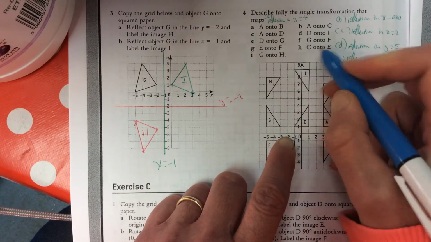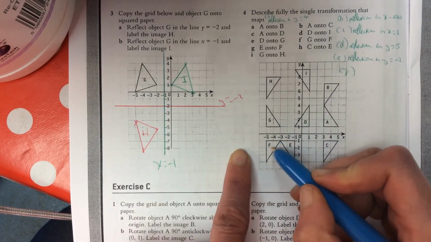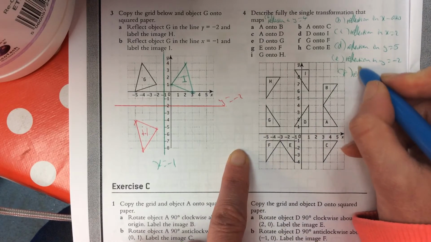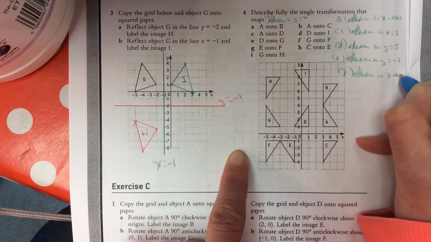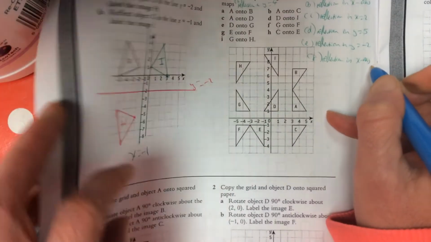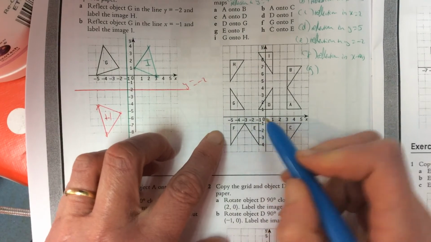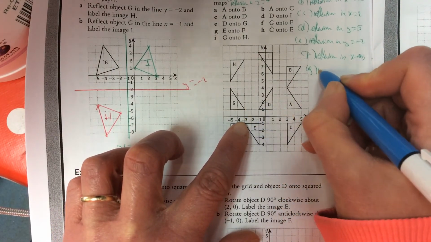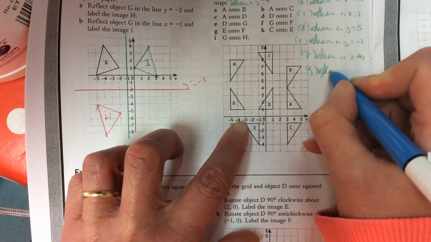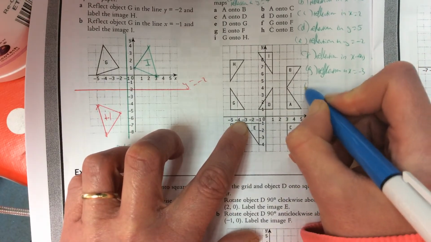F is going from G to F. So G to F, you can see it's a reflection in the x-axis. So reflection in the x-axis. Okay. Part G is E to F. It's a reflection in that line there, so it's going through the x-axis at minus 3. So it's reflection in x equals minus 3.